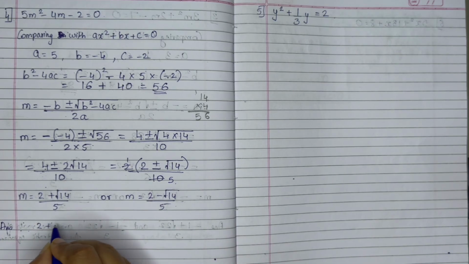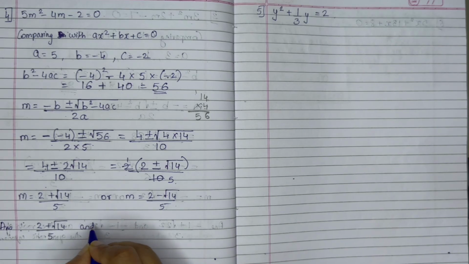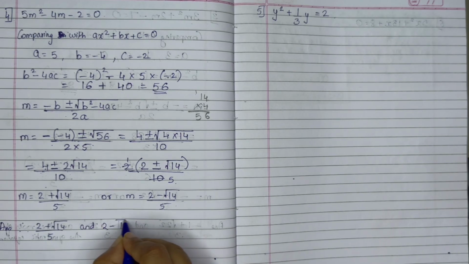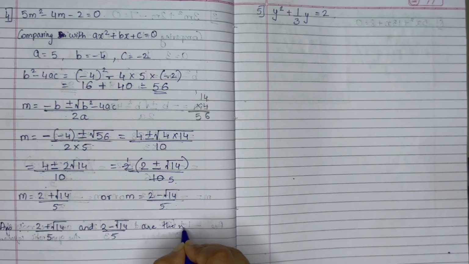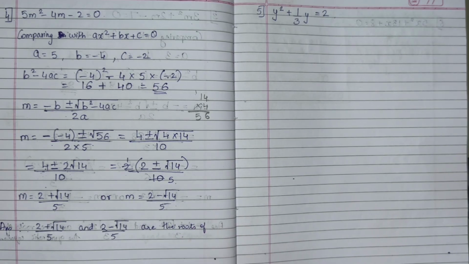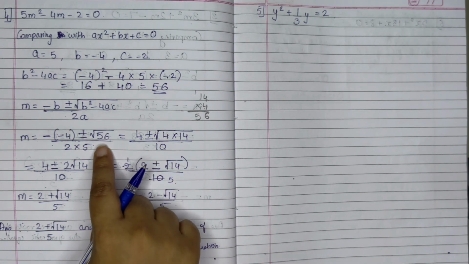Therefore 2 plus root 14 upon 5 and 2 minus root 14 upon 5 are the roots of the quadratic equation. Understood the fourth sum? The third and fourth we had to do like that. One extra step was there here, just because we had to split that.